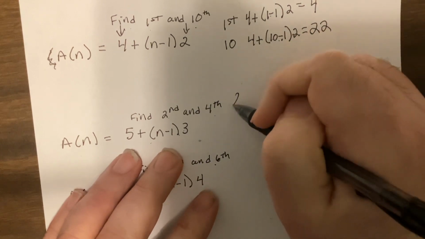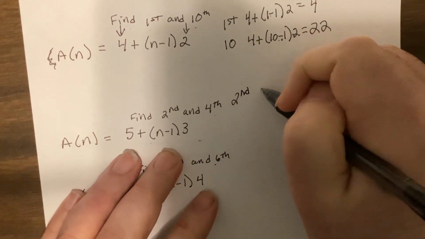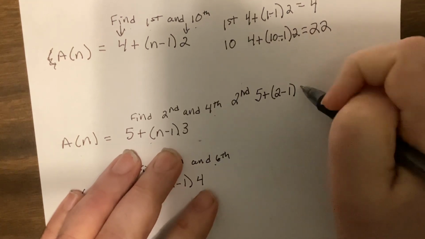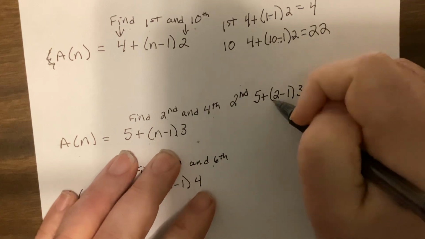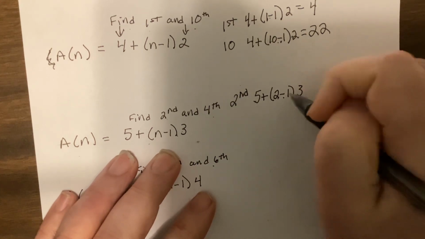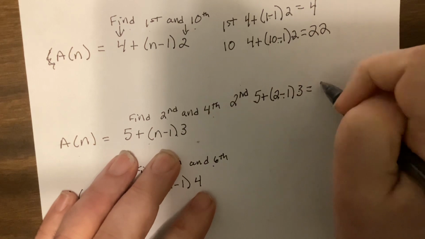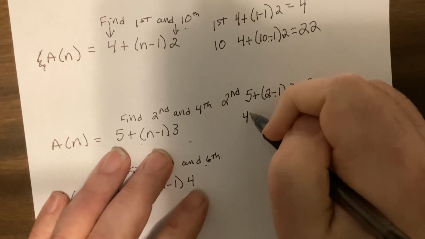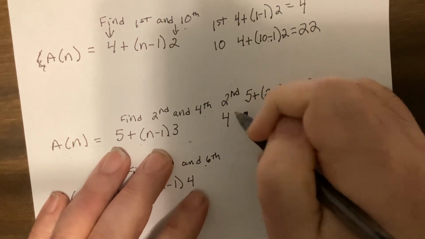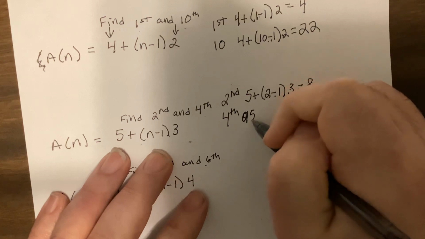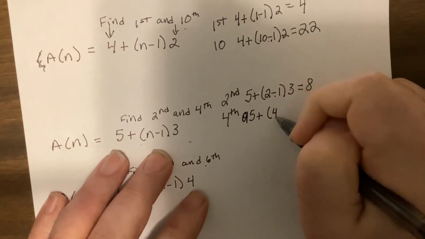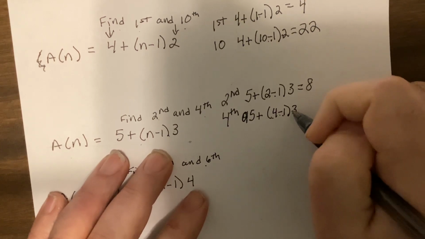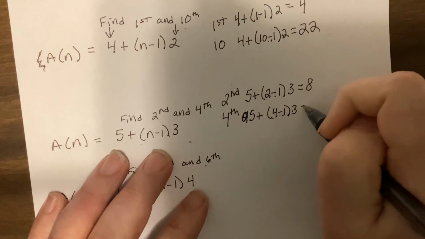Okay, so the second spot, you go 5 plus 2 minus 1 times 3. 2 minus 1 is 1, times 3 is 3, plus 5 is 8. Then the fourth spot would be 5 plus 4 minus 1. 4 minus 1 is 3, times 3 is 9, plus 5 is 14.